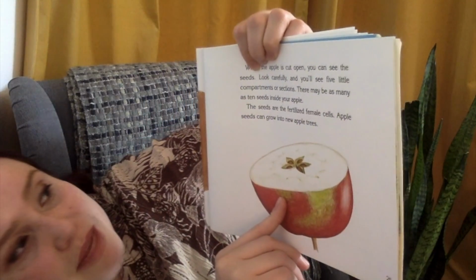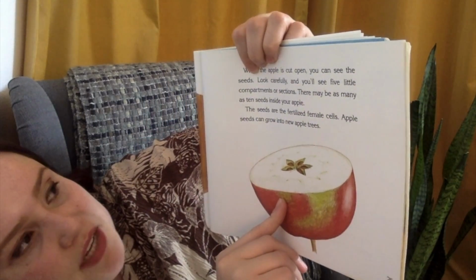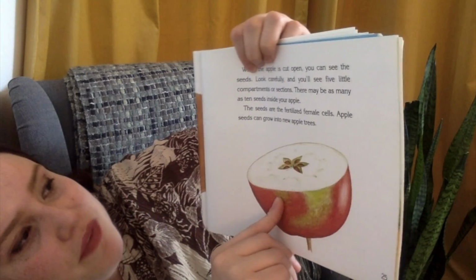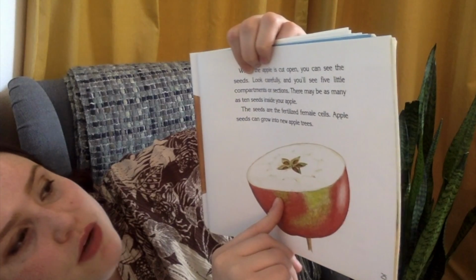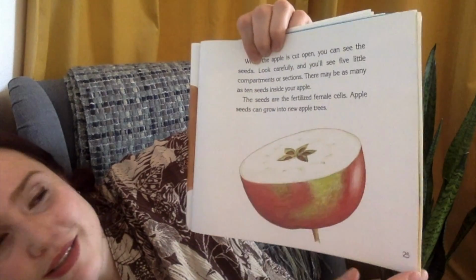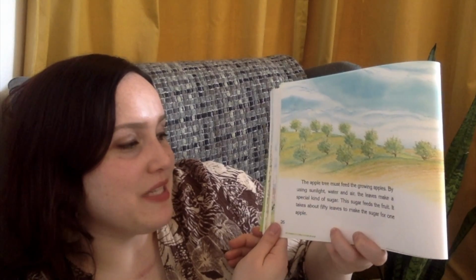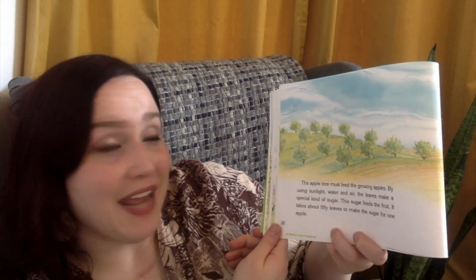There may be as many as 10 seeds inside your apple. The seeds are the fertilized female cells. Apple seeds can grow into new apple trees. The apple tree must feed the growing apples by using sunlight, water, and air.